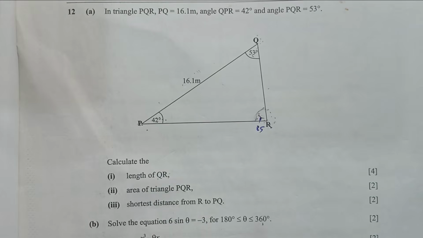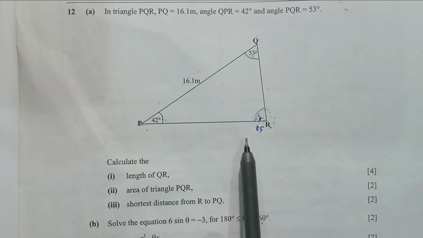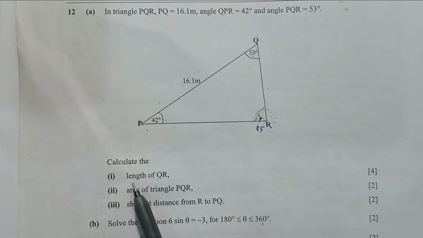Reading the question, it says in triangle PQR, PQ equal to 16.1 meters, angle QPR equal to 42 degrees, and angle PQR equal to 53 degrees. That is as given in the diagram here. Calculate the length of QR. That is the first part. So how can we calculate the length of QR?